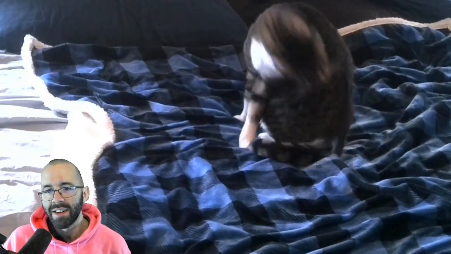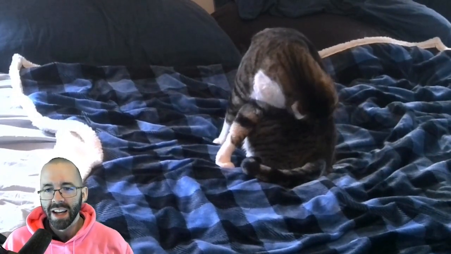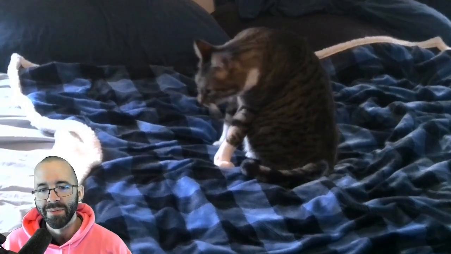I had everything ready to show a beautiful picture of my cat, and he started licking his butt.